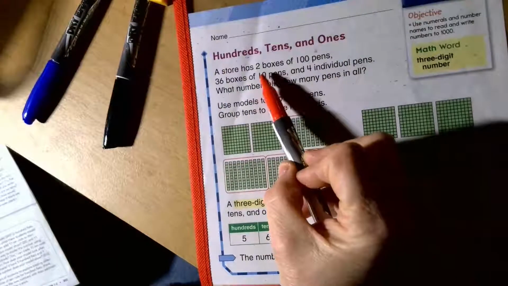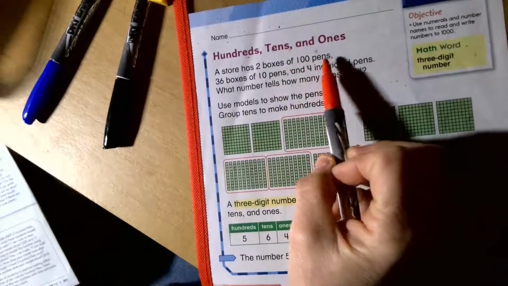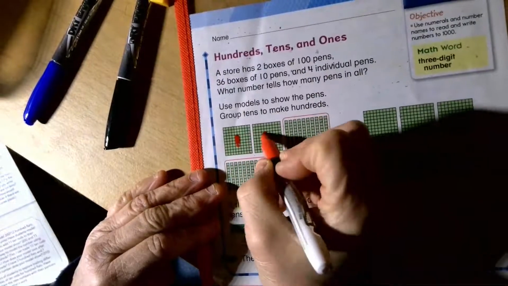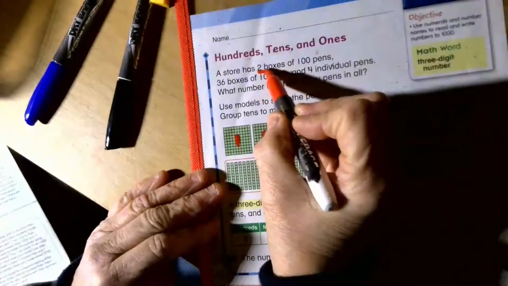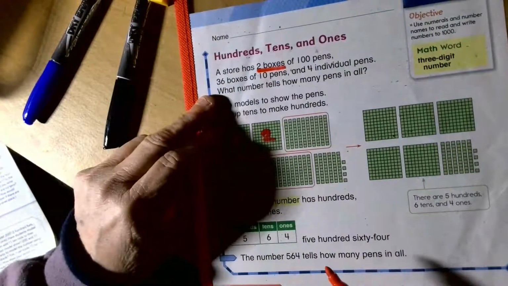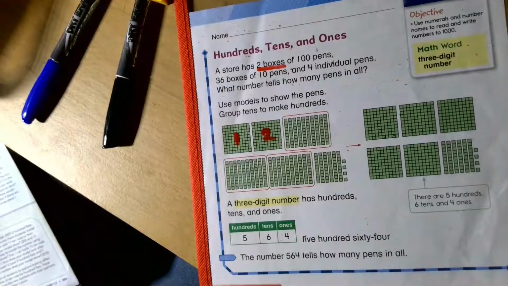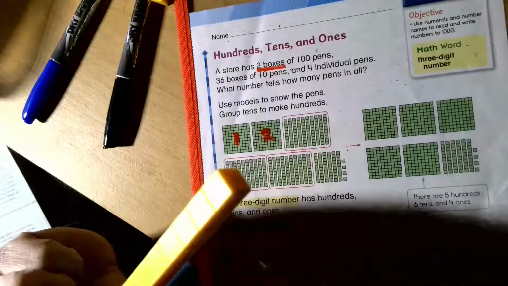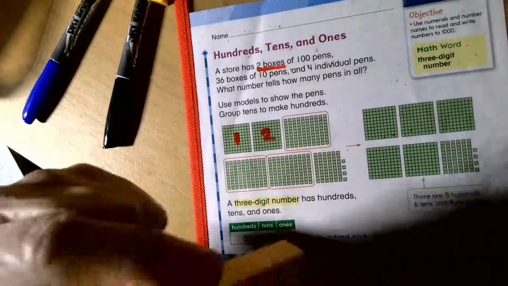A store has 2 boxes of 100 pennies. Let's look at the picture. Here's our 2 boxes of the 100 pennies. Okay. Now, I have 36 boxes of 10 pennies. Remember, each one of these things, these 10 rods, has 10 pennies in it.